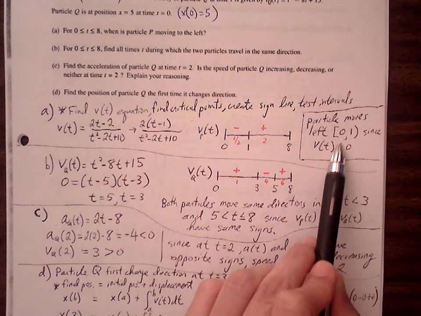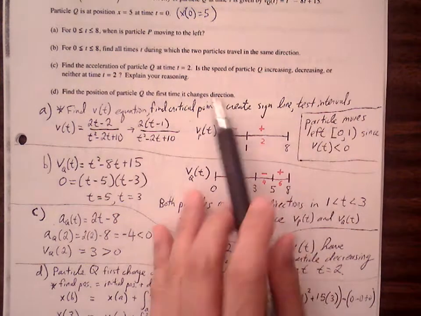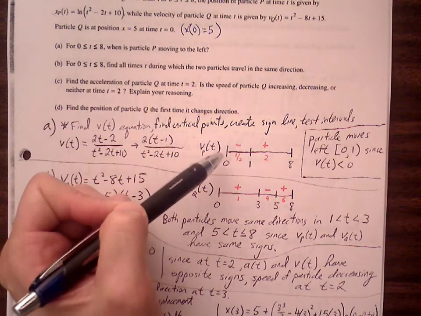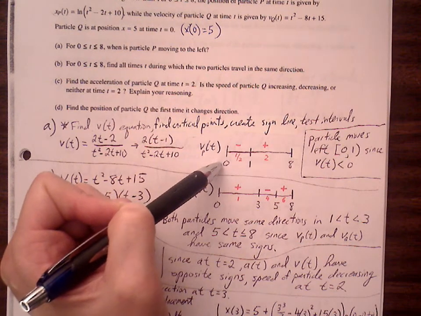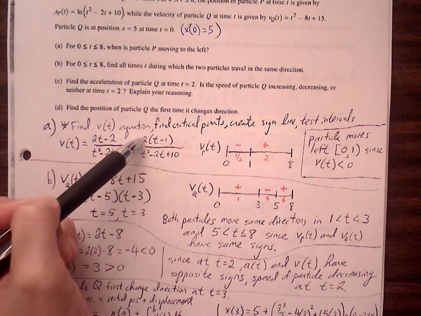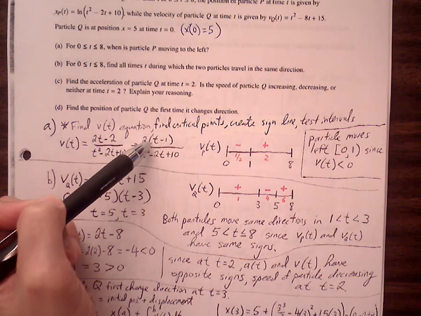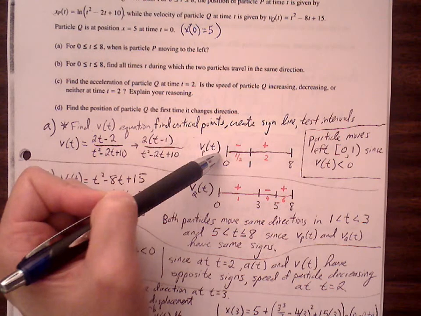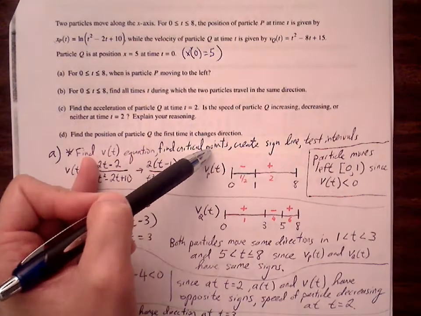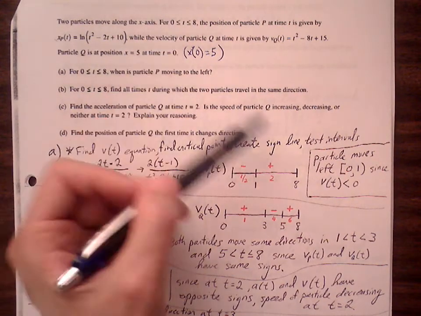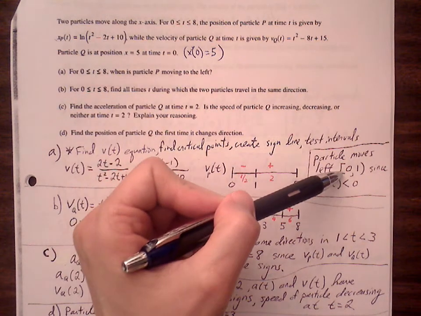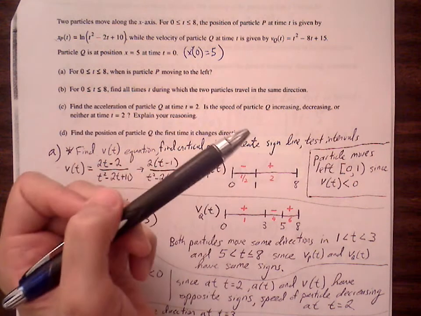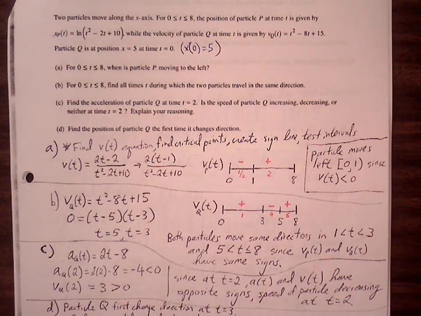And here's something we've got to be careful about: at 0, it doesn't guarantee that the particle is not moving. So if I plug 0 into the velocity function, I'm not going to get 0. If I plug 0 in, I'm going to get a negative over a positive, which is negative. So that means at 0, this particle is already moving. So we need to include that as part of our interval. So bracket 0 to 1, since velocity is negative.